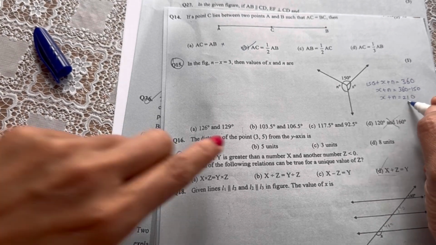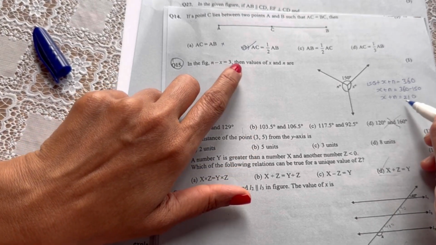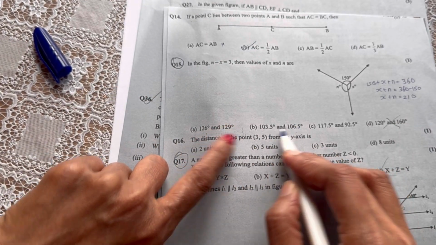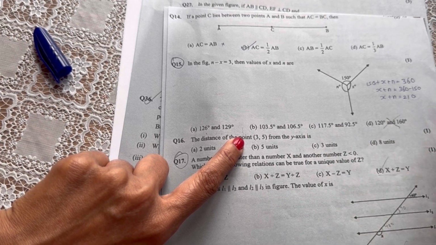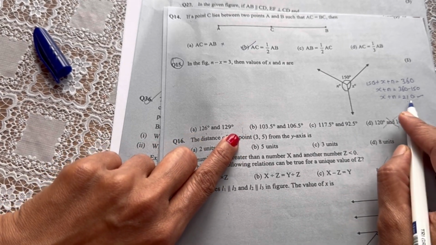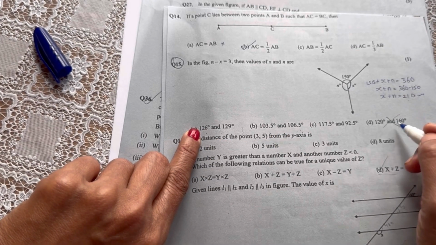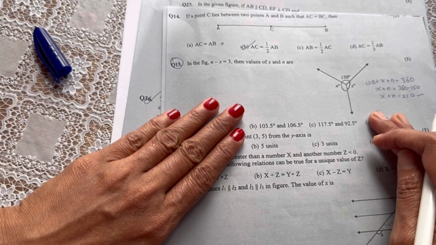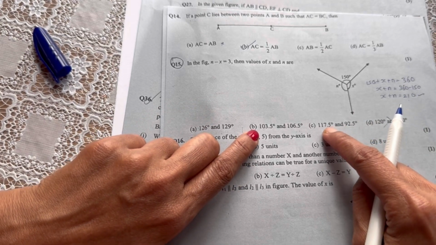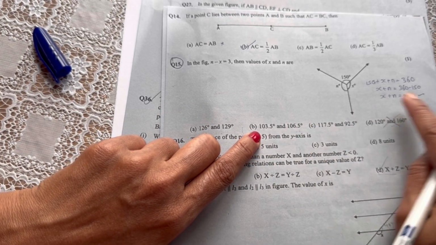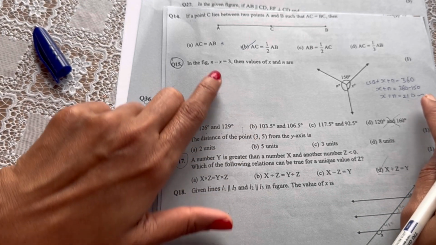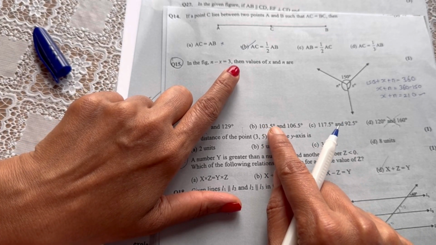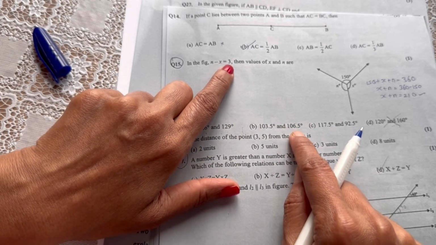And x plus n is 210, and it is said that the difference n minus x is equal to 3. So which x and n values match this? Two criteria: the sum of x and n should be equal to 210. In options A and D, if you add these two values, it is not equal to 210. So we can't take options A and D. In options B and C, yes, if you add these two numbers, it is equal to 210. So let's check whether n minus x is equal to 3. If you subtract these values, the difference should be 3.